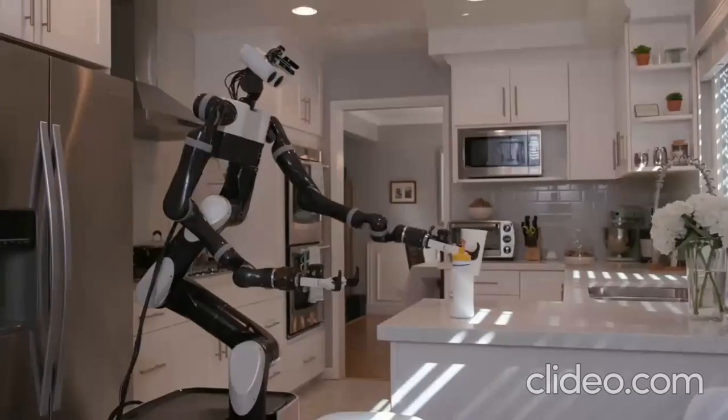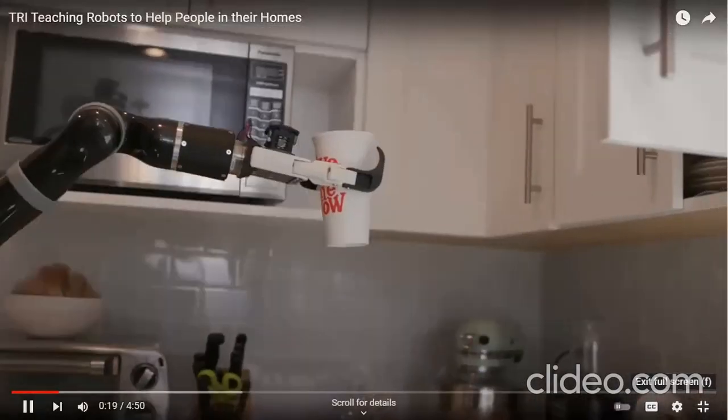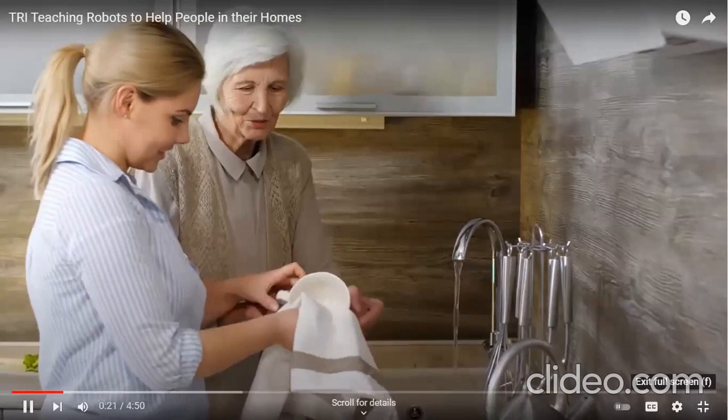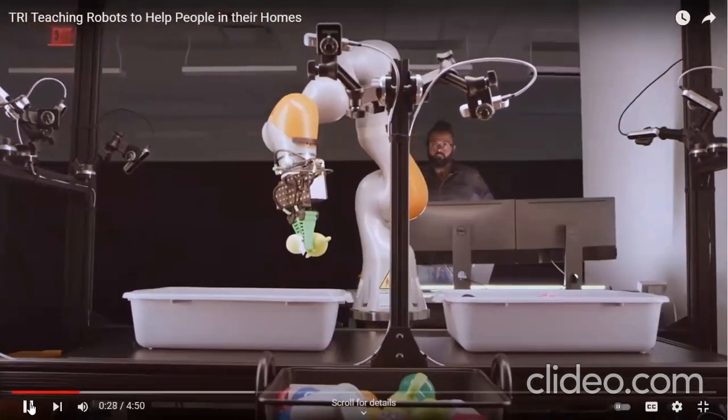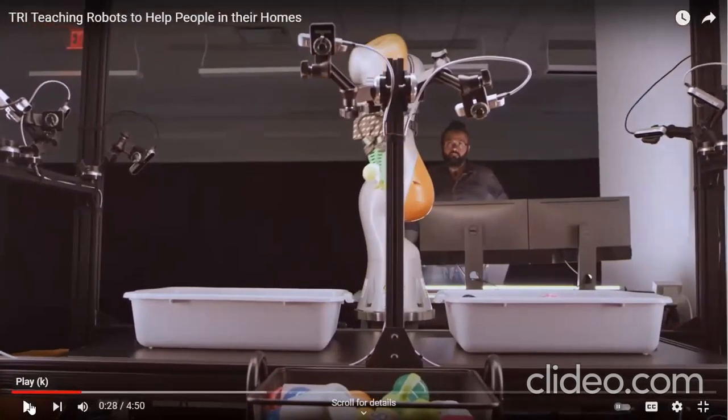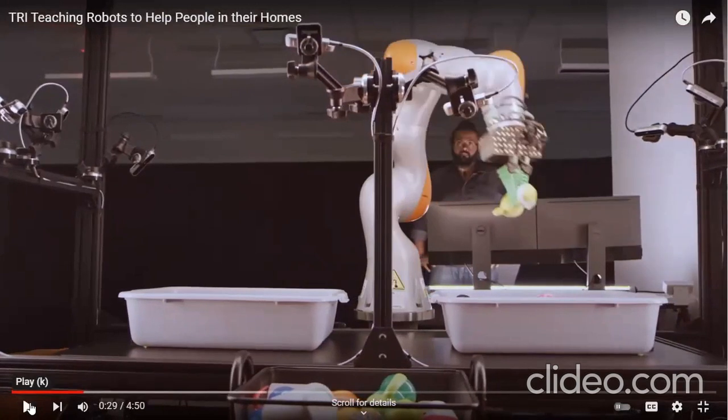At TRI, we're developing several new capabilities that we believe will lead robots to assist and empower people in their homes. And more importantly, it will allow older generations to age in place longer. Previously, we demonstrated our advances in manipulation capabilities.